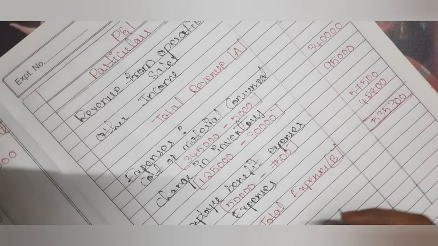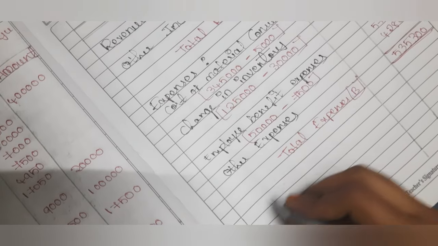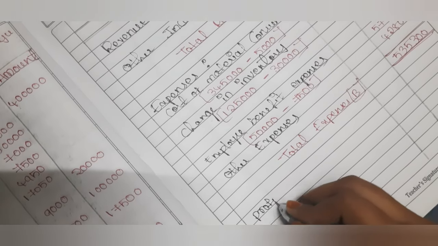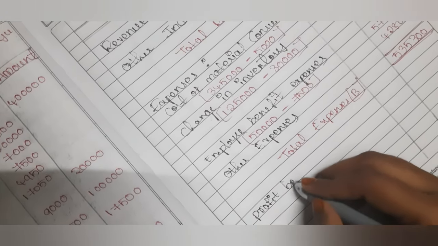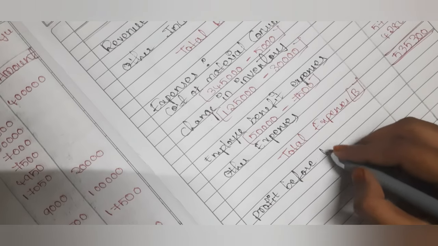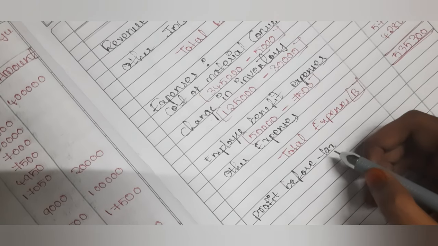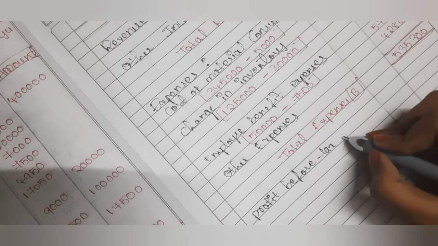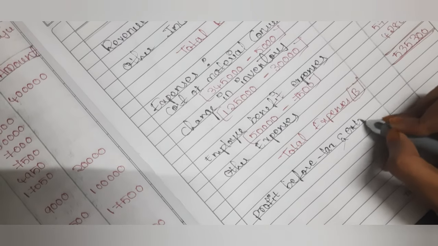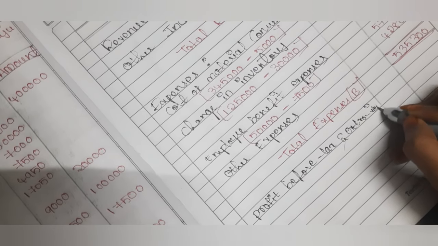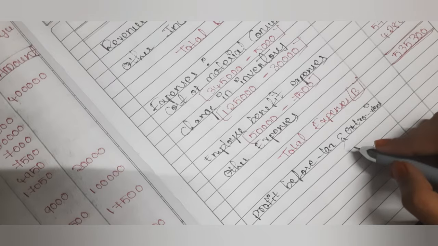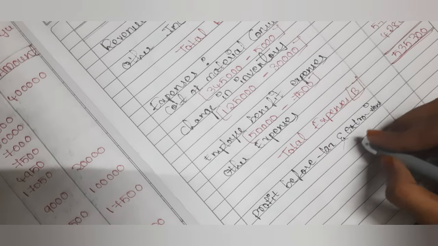Now what will be the next step? It will be profit before tax, and what else did I say? Profit before tax and extraordinary items, right? How much will be the profit or loss before the tax or extraordinary items?